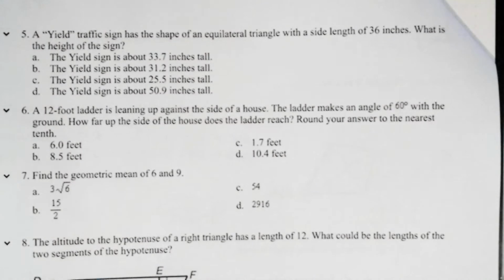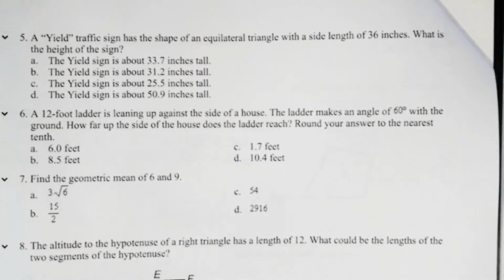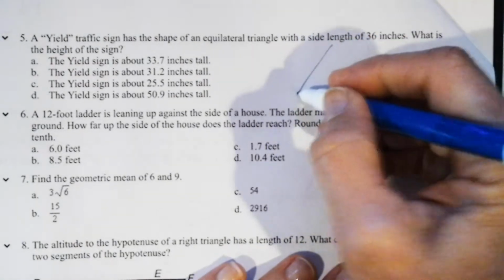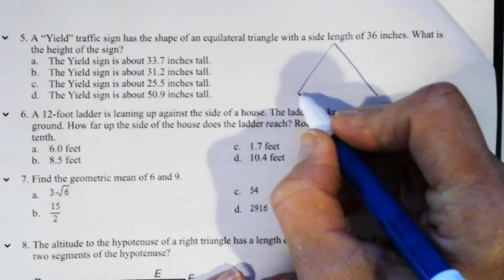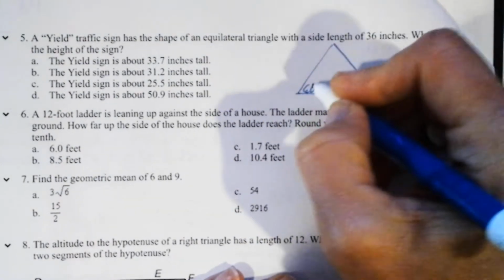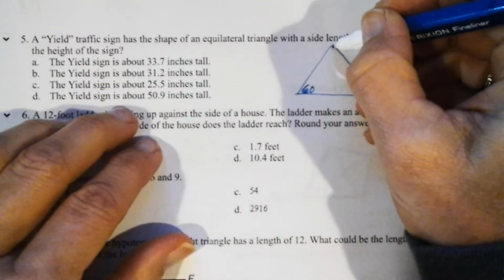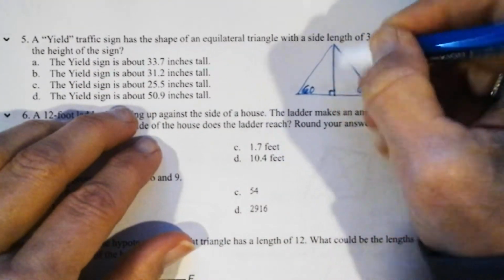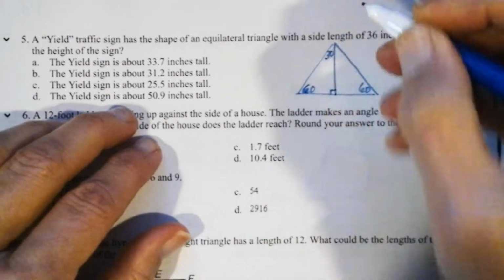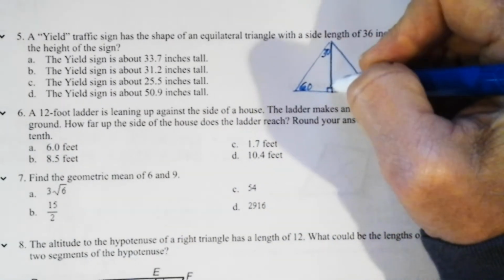Okay, number 5. A yield traffic sign has the shape of an equilateral triangle, the side length of 36. So an equilateral triangle is like this, 60, 60, but it's asking me what is the height of the sign. I'm going to cut it down like this. That makes it a 30, 60, 90. And this is what we're looking for, this right here, the height.